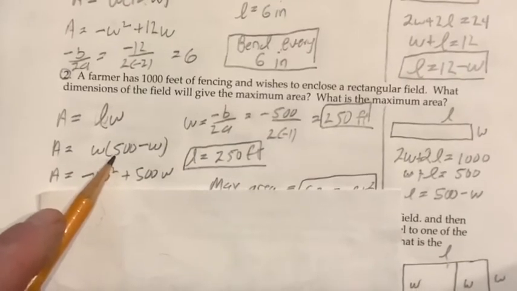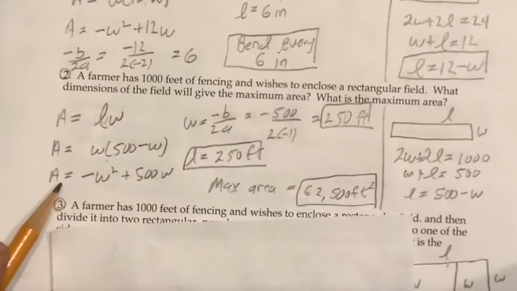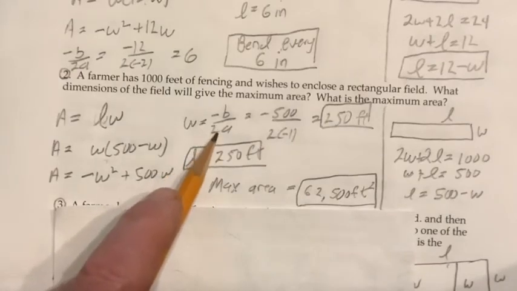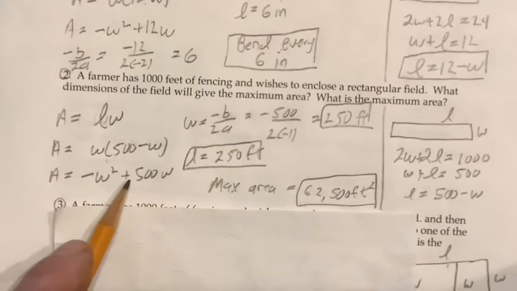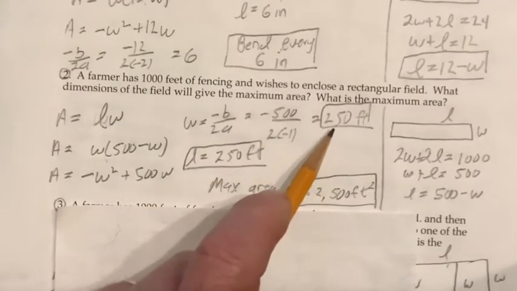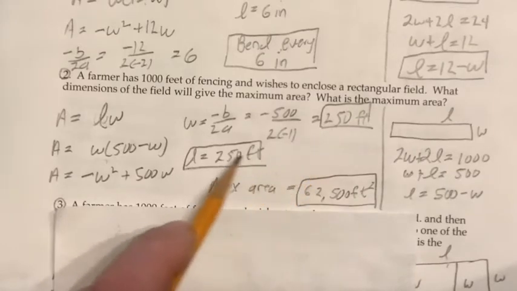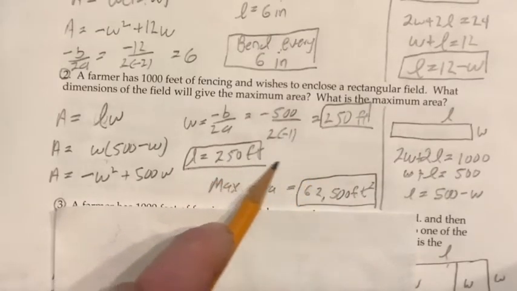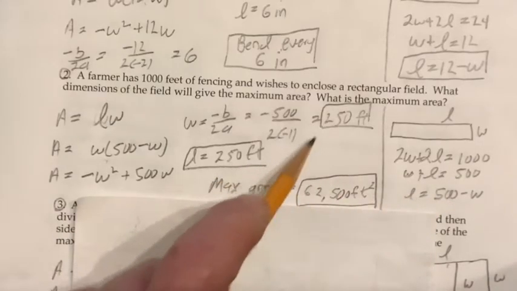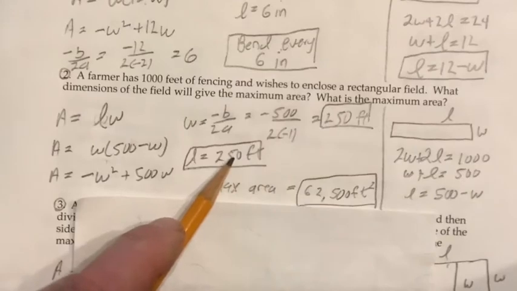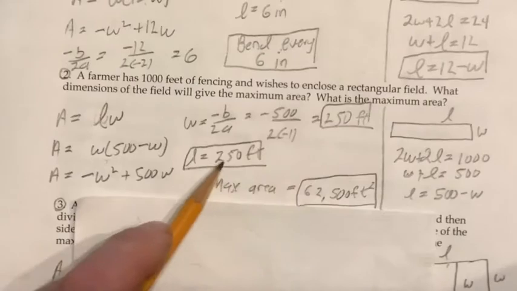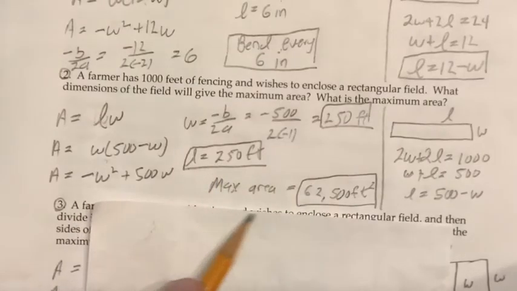Now, when the question is what dimensions give you the maximum area, you're talking about the vertex, right? And since this is a function of w, if you look at negative b over 2a and plug those values in, that gives you 250 feet. That's the value of the width that gives you the maximum area. Now, how do you find the corresponding length? If you go back to what the length is, 500 minus w, you can see that in this case it's going to be a square. It turns out it's not always a square, but in this particular case, the length should be 250 and so should the width. And the maximum area would be the product of those two.